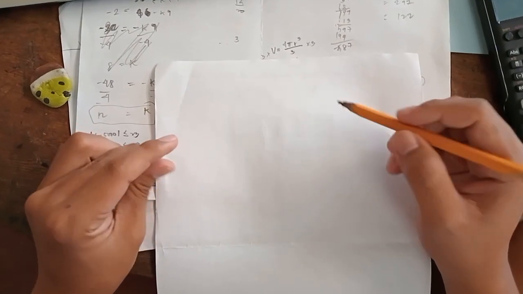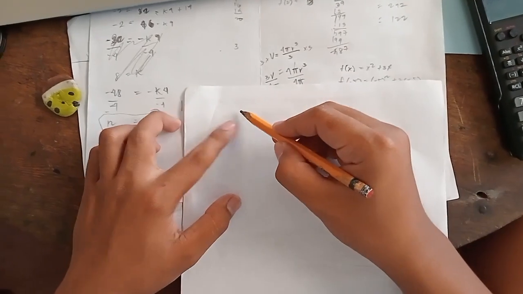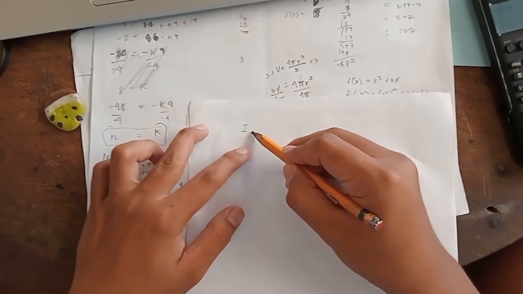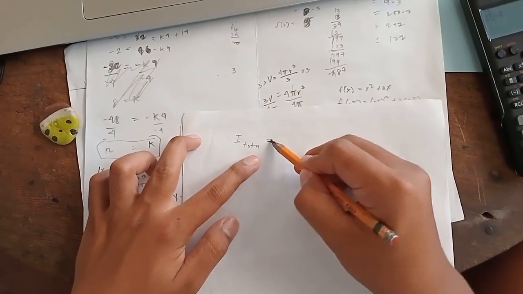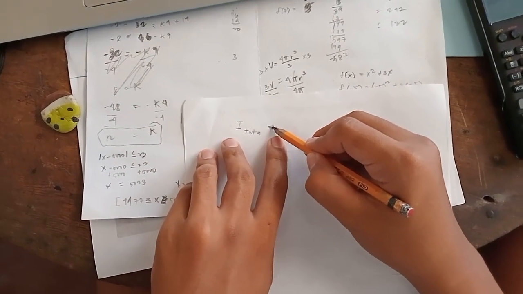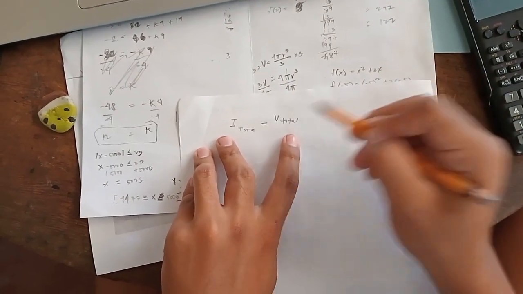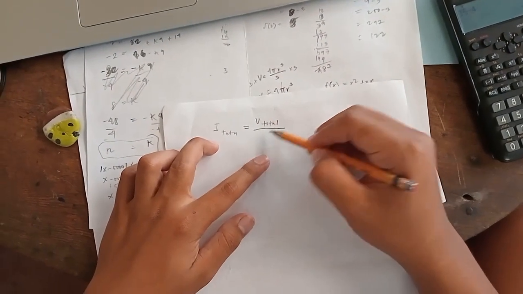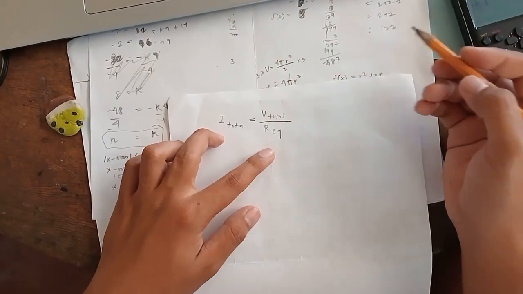Finally, we need to compute the total current. The total current is denoted by this formula: I total is equal to the total voltage, which is 15, over the equivalent resistance, R sub EQ.